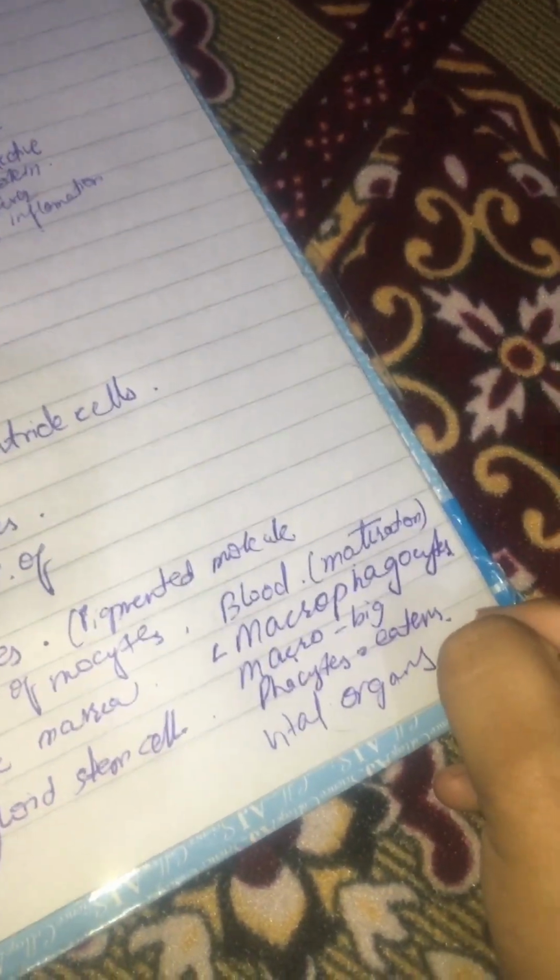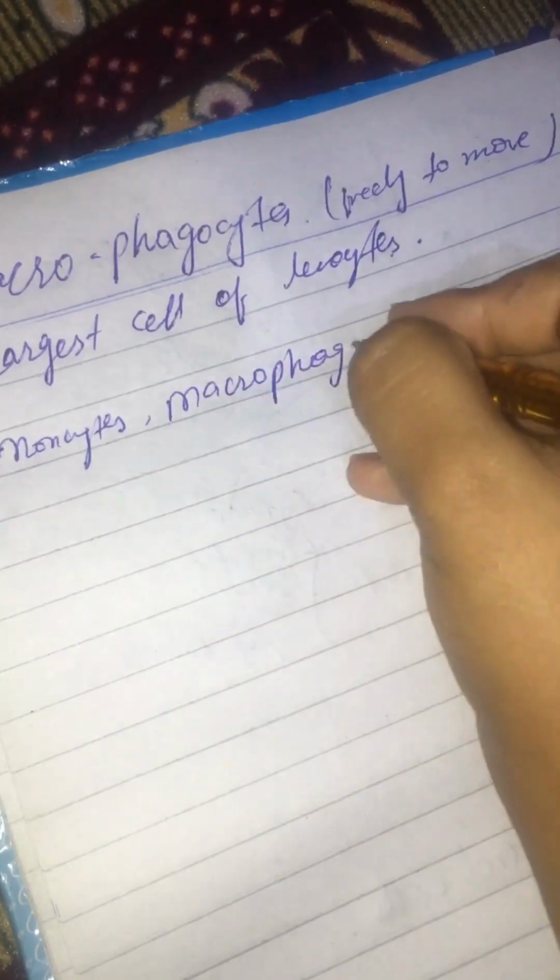So now macrophages, as we discussed, can go to any location and move freely. They are the largest cells of all the leukocytes. We have monocytes and macrophages, which they form.